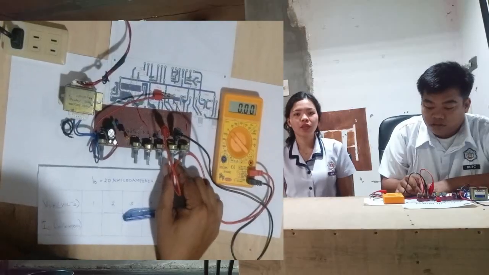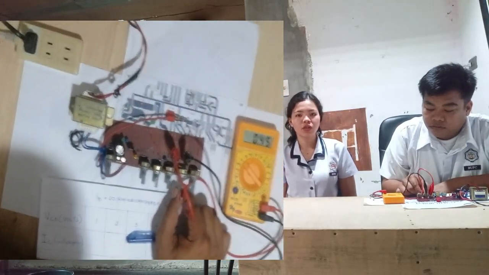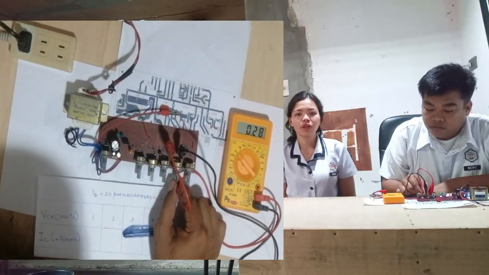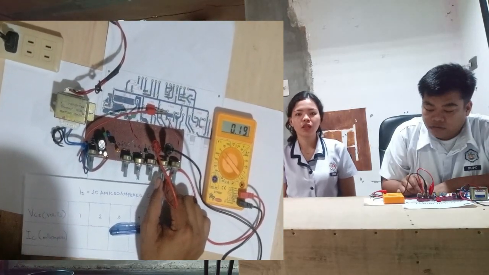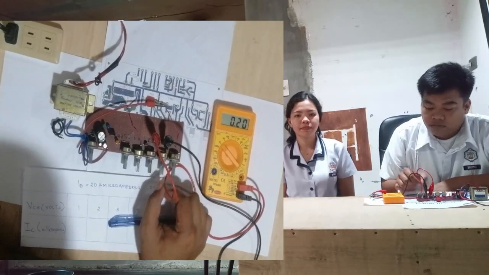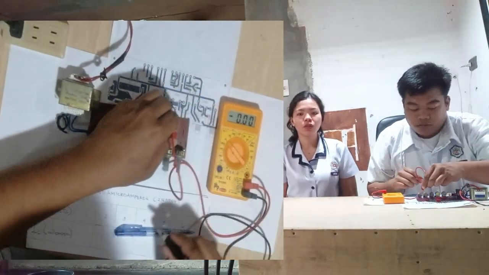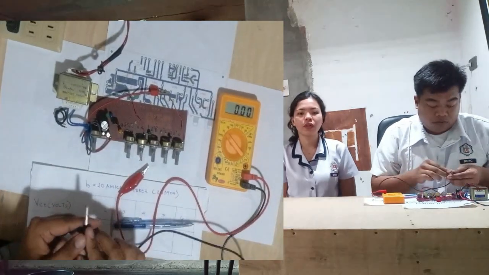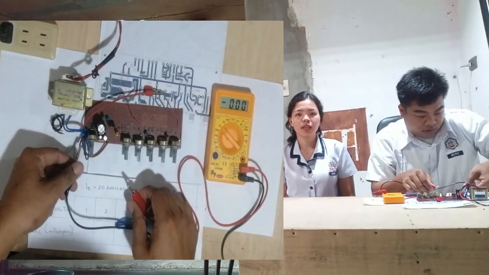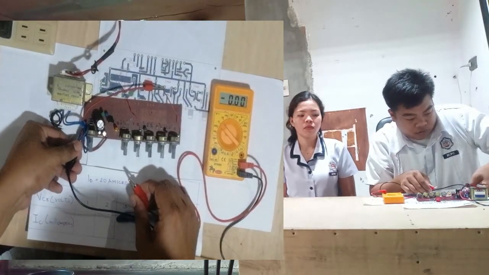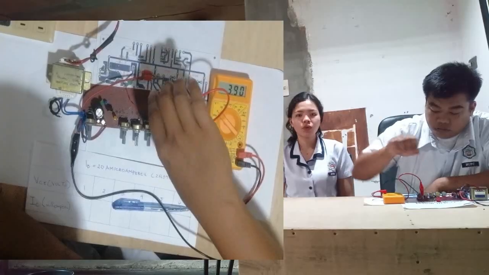Nine, without disturbing the setting of R1, adjust potentiometer R4 until the transistor's emitter to collector voltage, measured with your digital multitester, is equal to 1 volt. Now use your digital multitester to measure the voltage across R3, then use Ohm's law as we did in step 6 to calculate the current through R3.